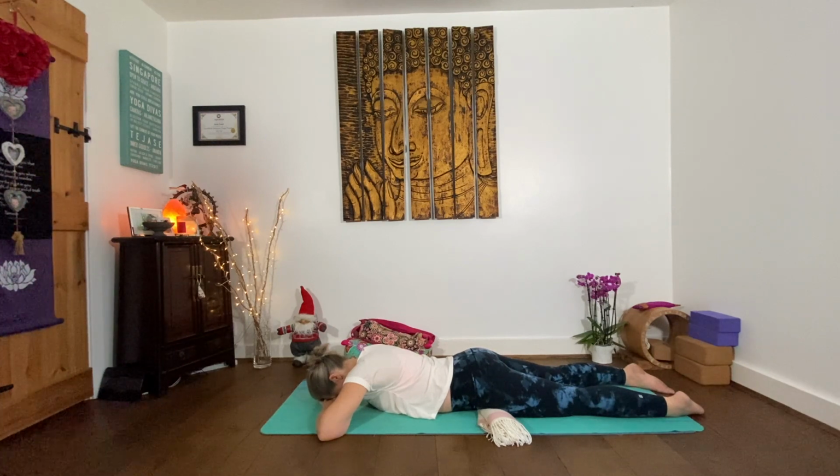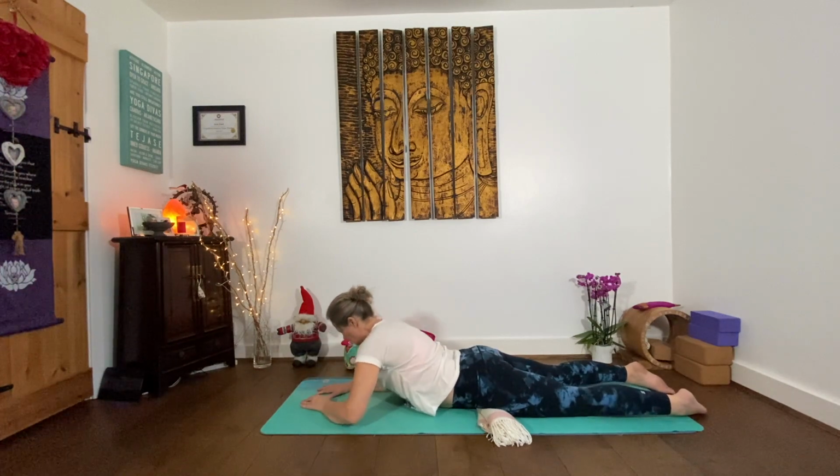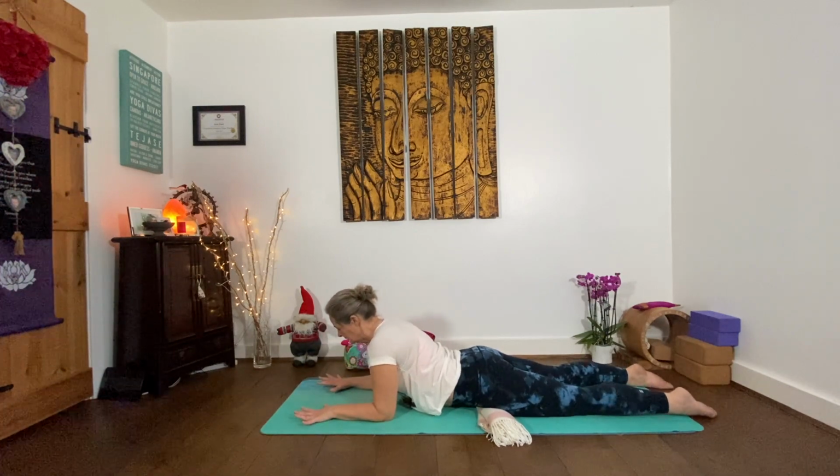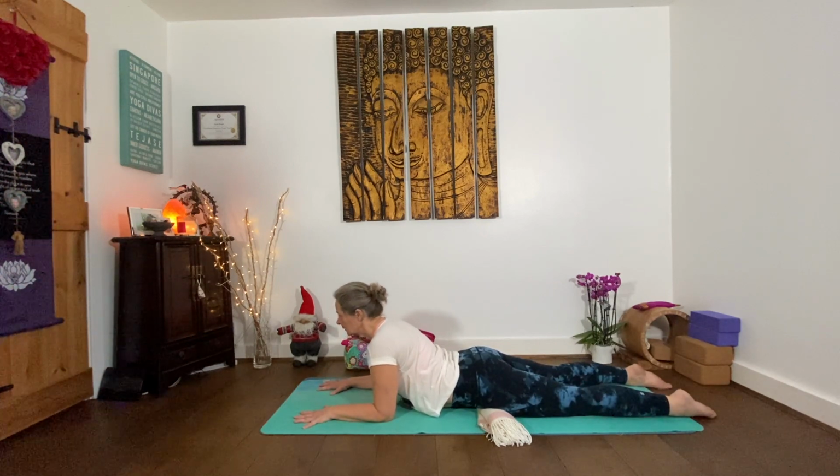Okay, and with this same idea of trying to stay relaxed around the hips and the lower back, gently lift your head, come onto your elbows and spread your hands. Imagine that as you claw the mat there, you're trying to drag the hands back behind you and launch your heart forward, just a gentle back bend.